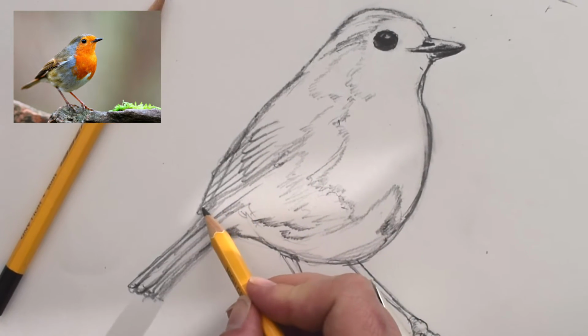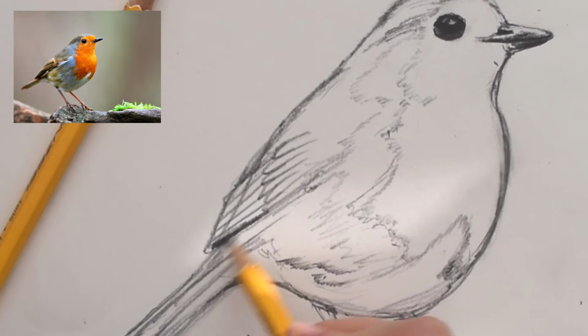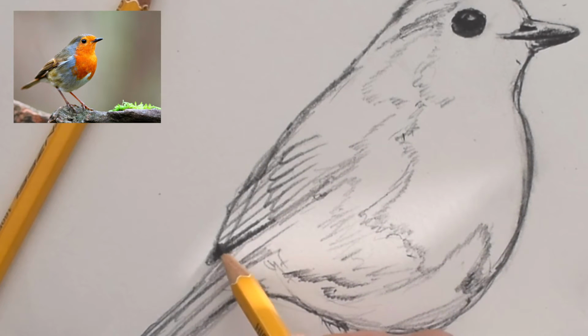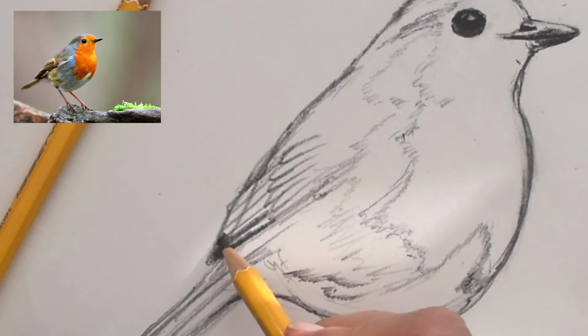There's definitely some dark patches at the end of these feathers, and so on.